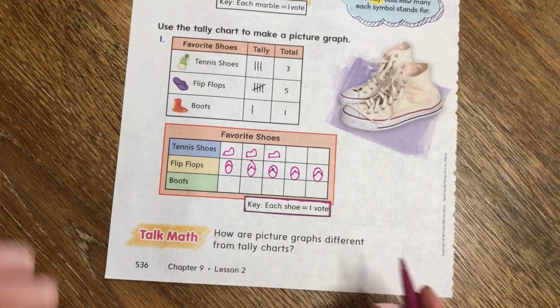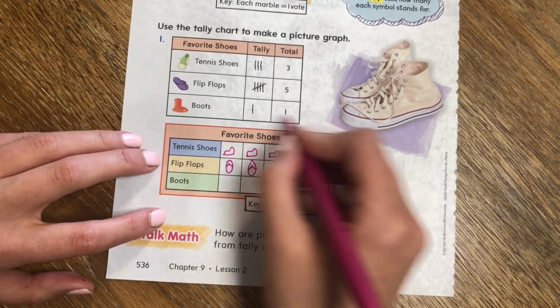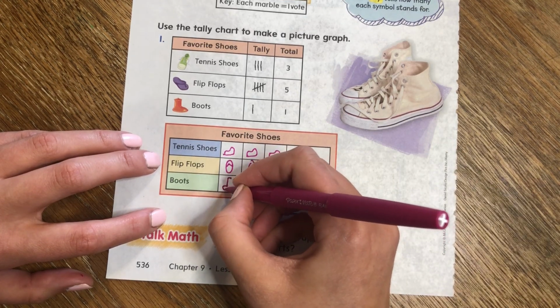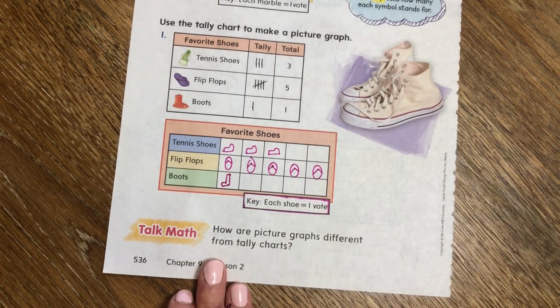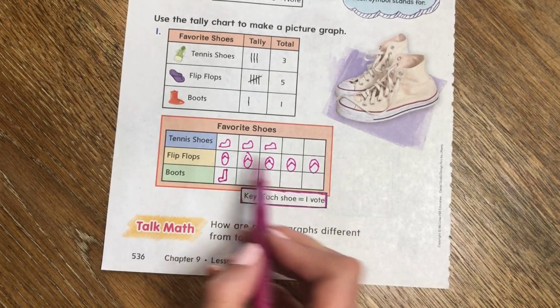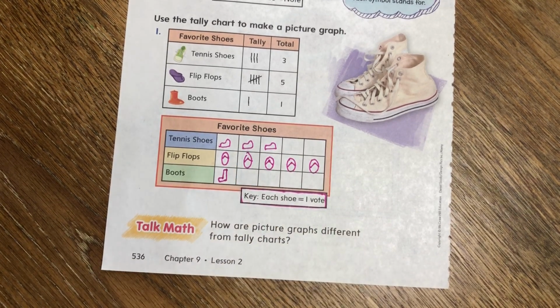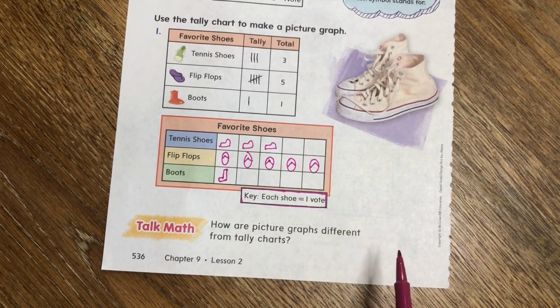And lastly, we have boots. So I'm gonna draw, how many boots? How many people like boots? 1. So I'm just gonna draw 1 really tall boot, okay? So now I can see very clearly how many people liked each type of shoe because I see pictures of those types of shoes. So stop, pause the video, tell somebody in your house, how are picture graphs different from tally charts?